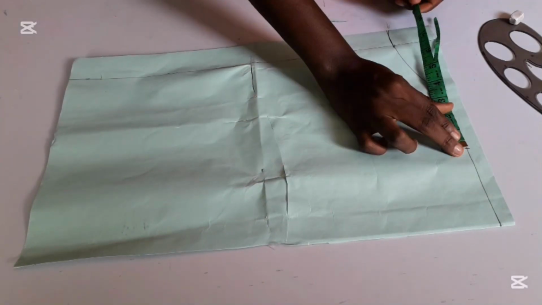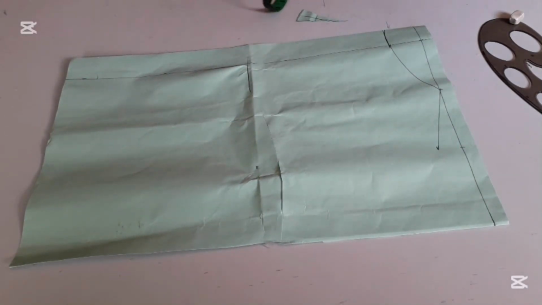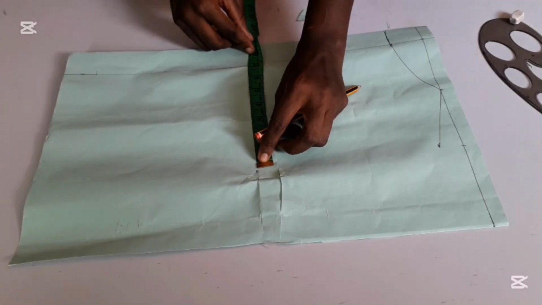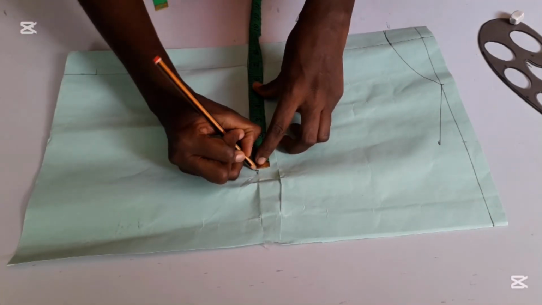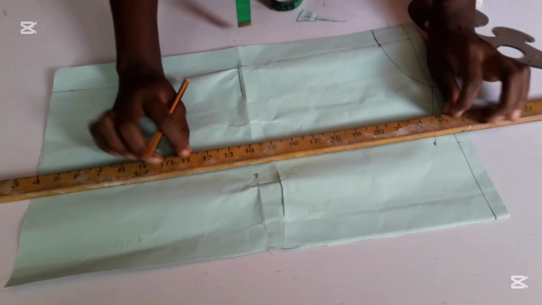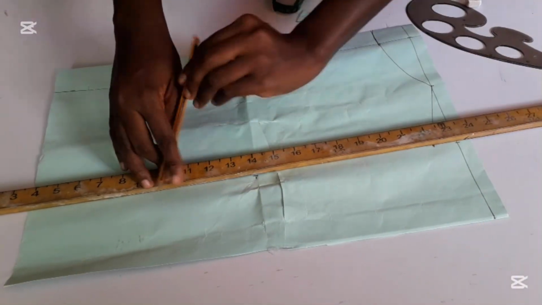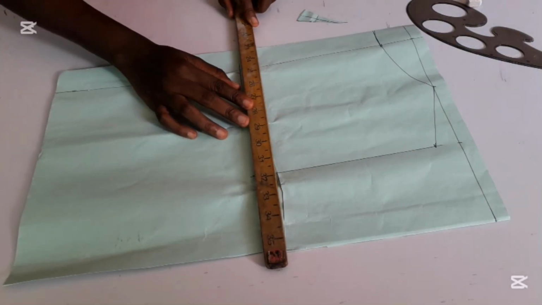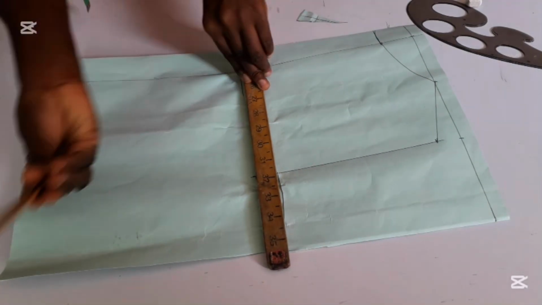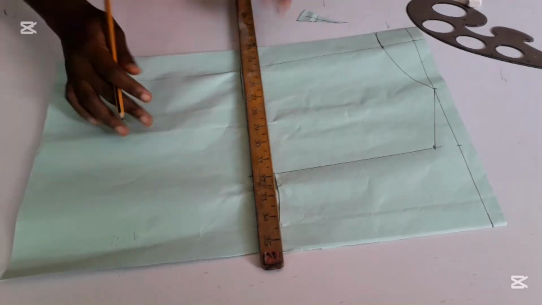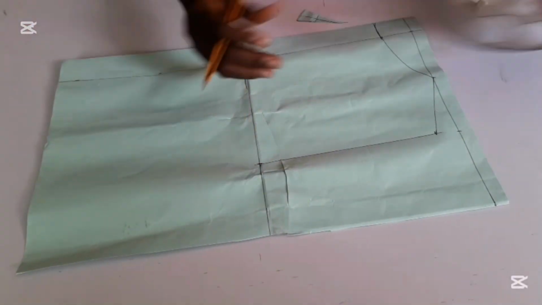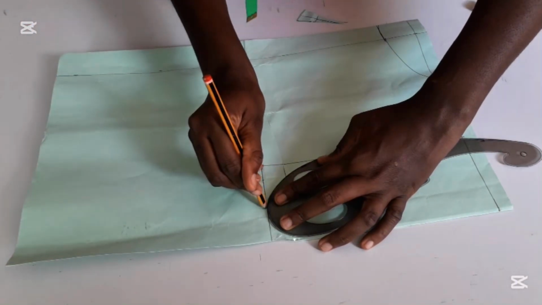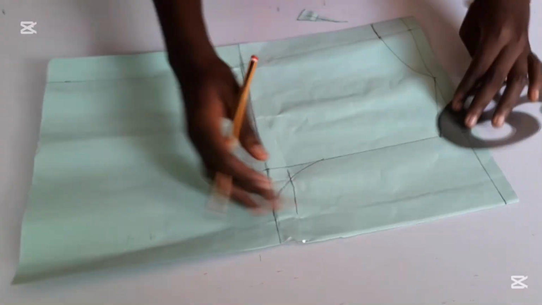I'm just doing a basic block for the back bodice. So I just mark it straight and I just curved my armhole, as you can see in the video. So that line there is just the chest line. We are going to need that line for our darts, for our back dart. That's why I just mark it there.